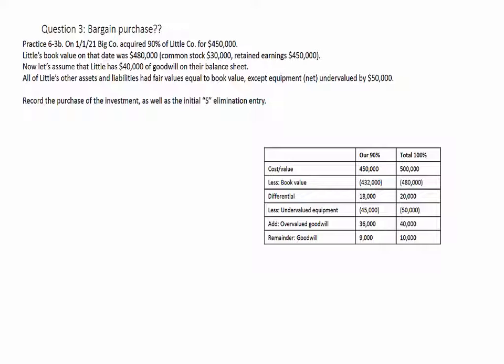Again, the goodwill presumably has no value in the consolidation. It's not a separately identifiable intangible asset. So we go ahead and add the $40,000 total, our share $36,000. So we'll go ahead and first record our purchase. We buy the investment in the usual fashion.